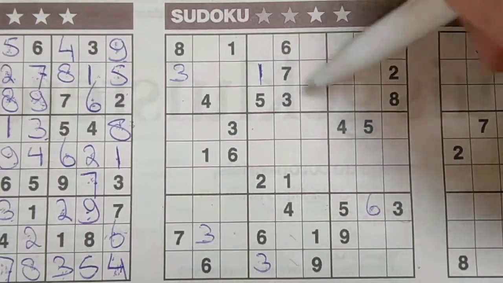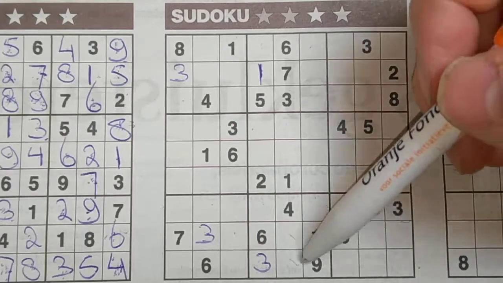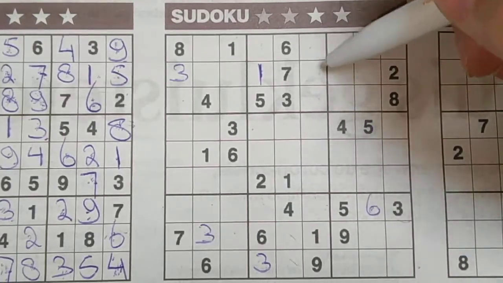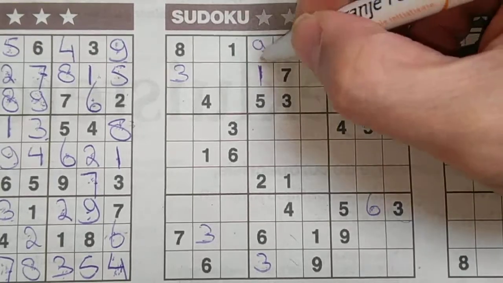In this big square, 1, 2, 3, 4, 4 missing numbers. One of the missing numbers is a 9. We have a 9 there, so no 9 in these 3 boxes. One box remains for the 9, should be this one.